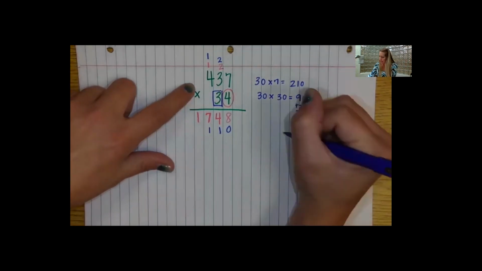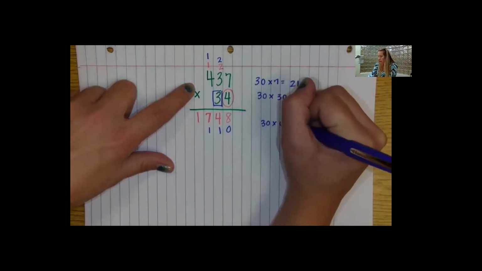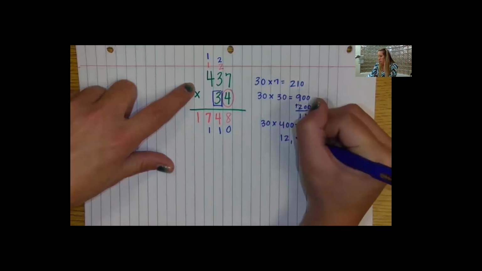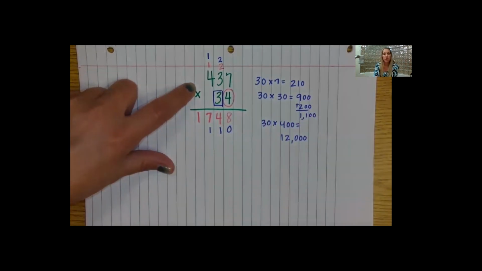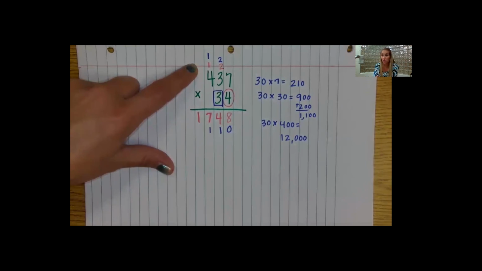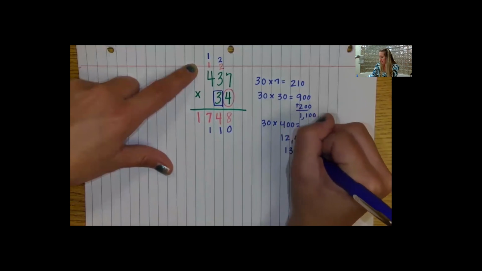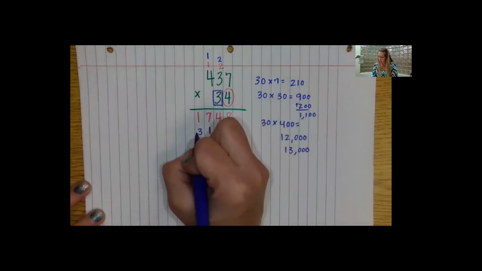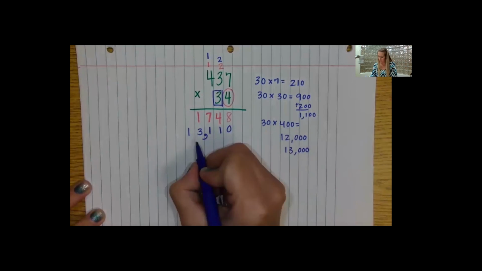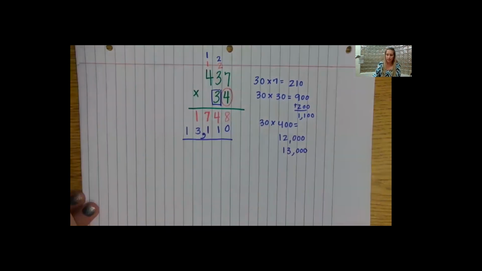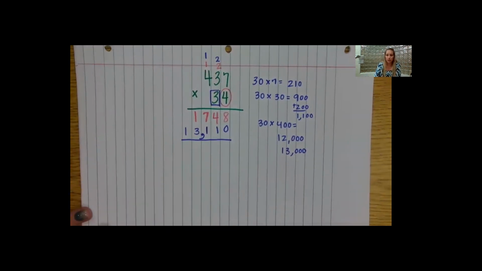Now the last one is 30 times 400 is 12,000, plus the 1,000 I regrouped. Do you remember? Now that gives me 13,000. So we need to write 13,000. All right. Now, what do I do from here? What do I do with my partial products from here? You are absolutely right. You know exactly what to do. Partial products get added. So let's do that.